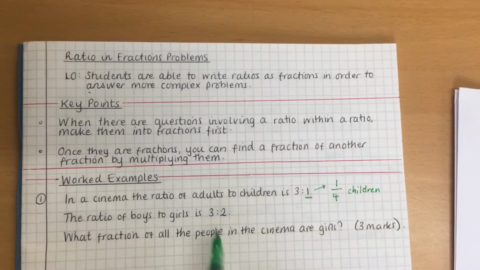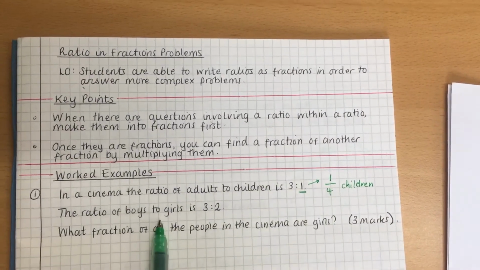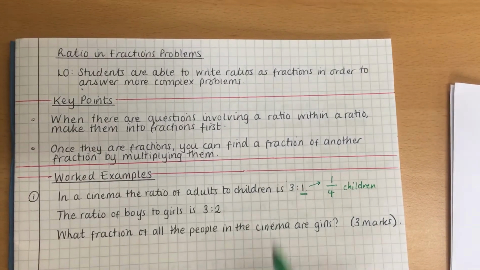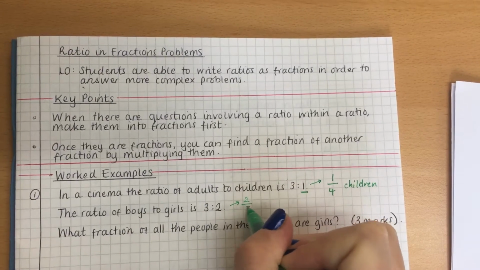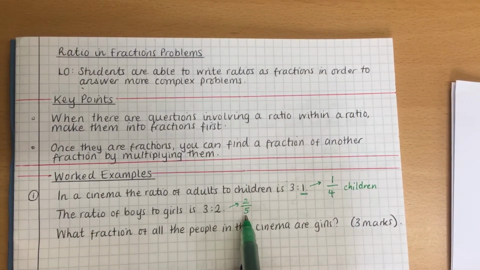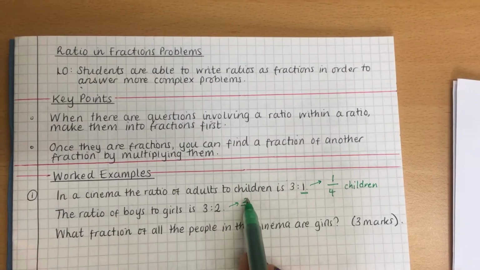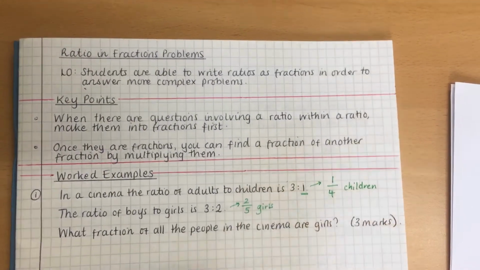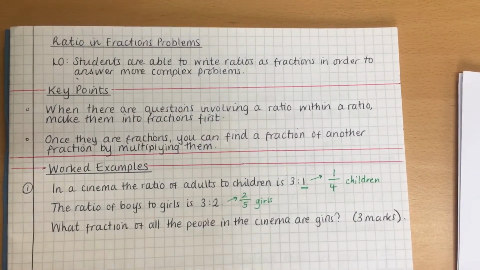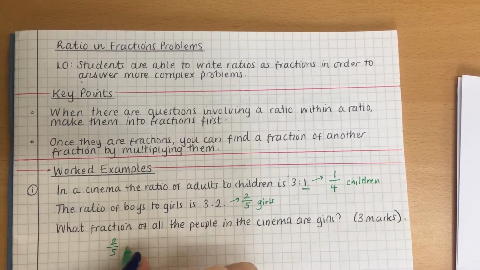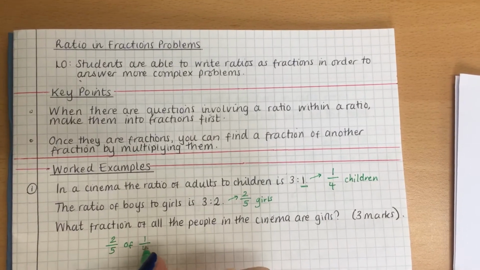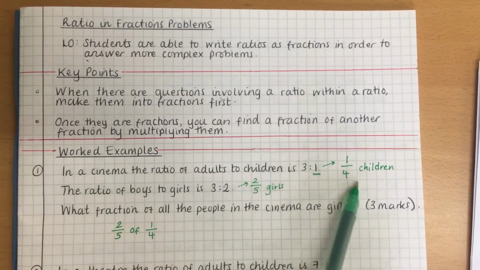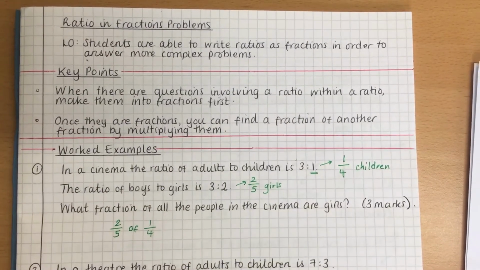Now we want to know what fraction of the children are girls. So looking at this ratio, we know that girls is 2/5. And again, we get the 5 because 3 plus 2 is 5. That's the total for that ratio. So 2/5 of the children are girls. So what you're essentially trying to find is 2/5 of 1/4. Okay? 2/5 are girls, and it's 2/5 of the quarter of the people, because that's how many are children.